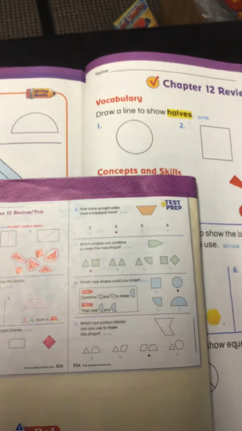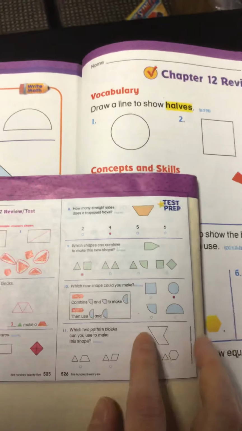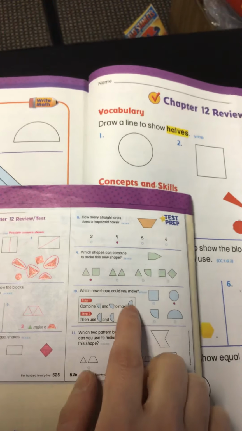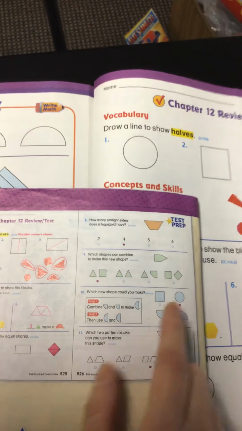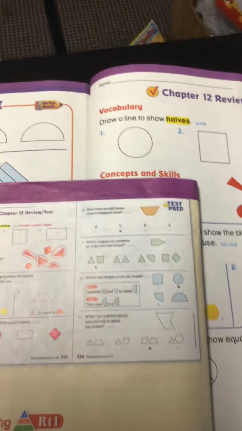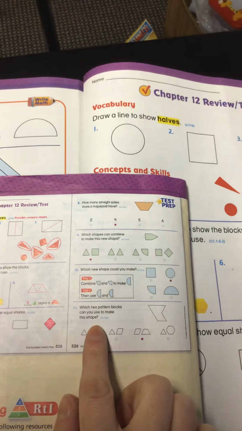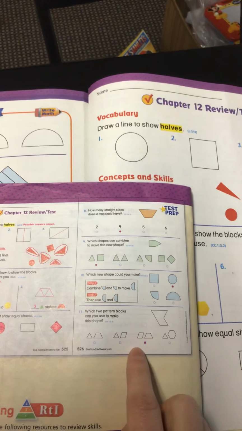Okay, moving on. Which new shape could you make? Okay, combine these two to make this right here. It looks like half of a circle, and then use 2 half circles to make a whole circle, right? Okay, which 2 pattern blocks can you use to make the shape? You have a trapezoid and you have, right? I think it's trapezoid.